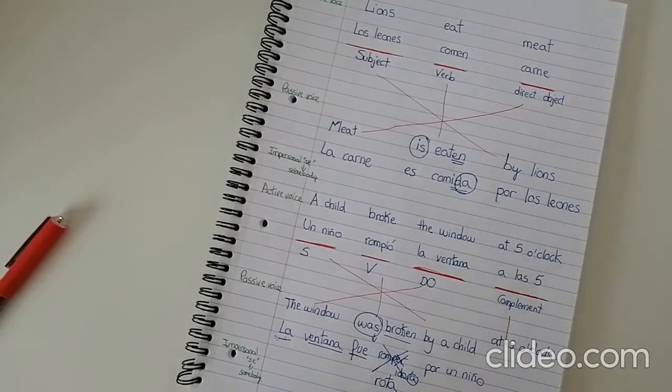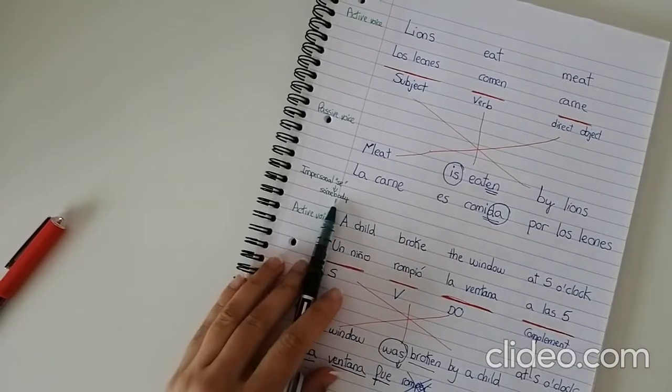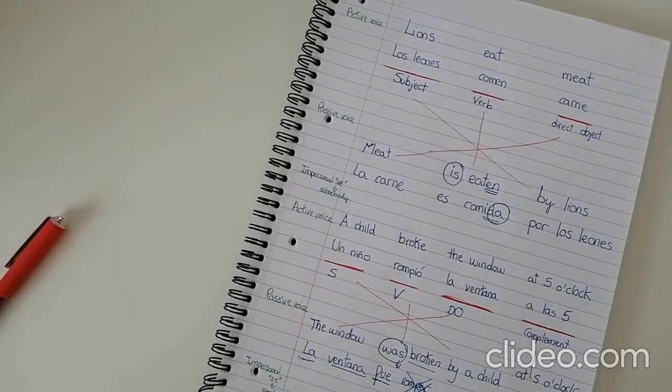Now, the passive voice is not used in Spanish as commonly as in English. What we use instead is the impersonal se. So what is impersonal se? The impersonal se refers to somebody. So, for example, if we want to say lions eat meat, or meat is eaten, or English is spoken here, and you don't really want to say who, you would just use the impersonal se. Now, extremely easy, and the most common way of talking about the passive voice in Spanish.